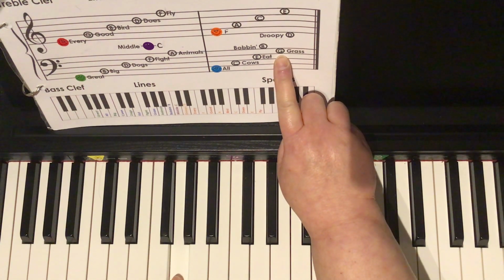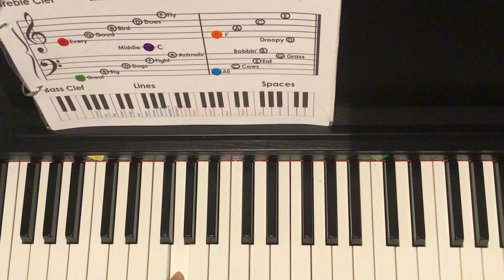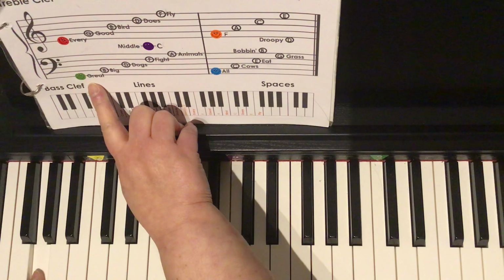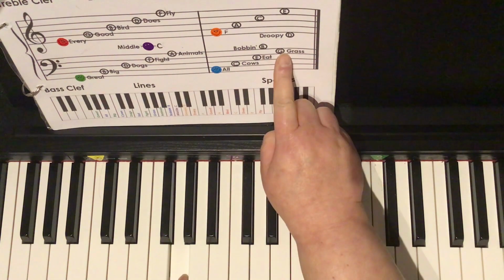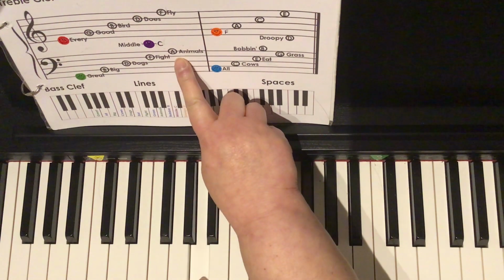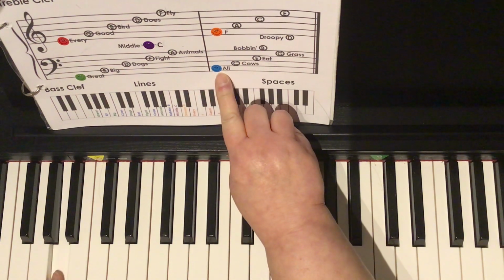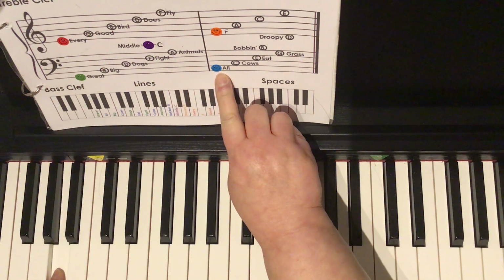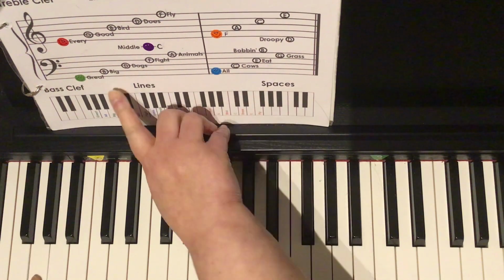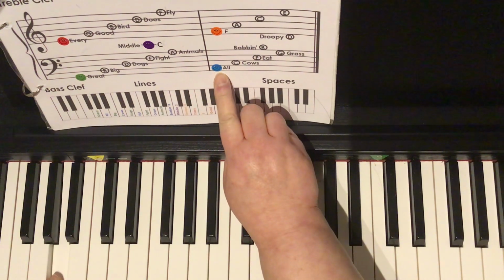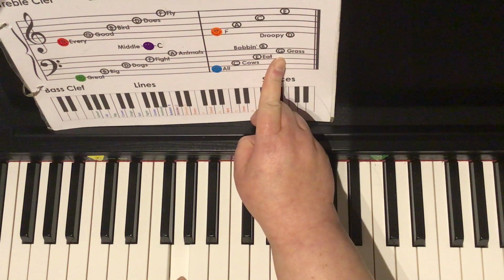That's the high G, a fourth below middle C, but still the high G in bass clef. High G, low G. High A, low A. High A line, low A space. From the bottom to the top of the bass.